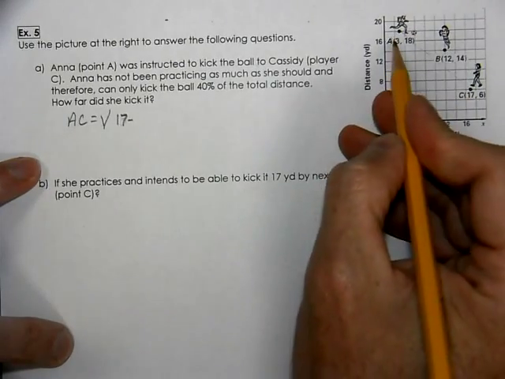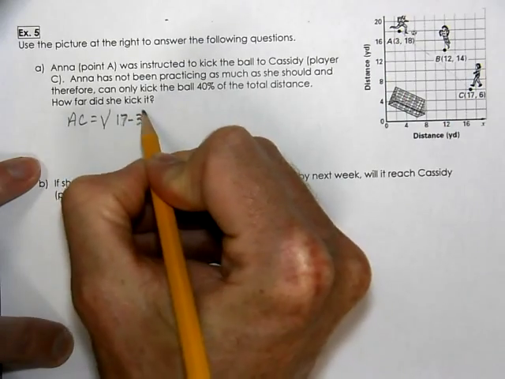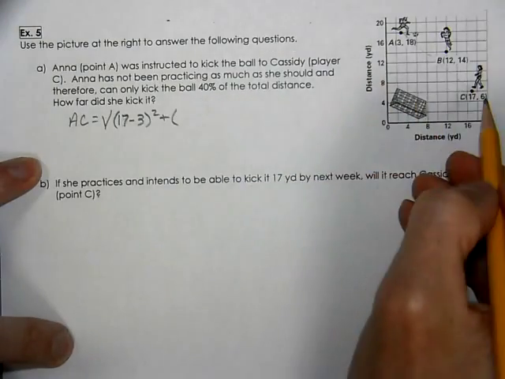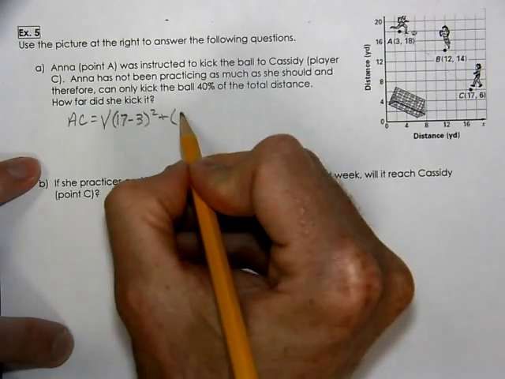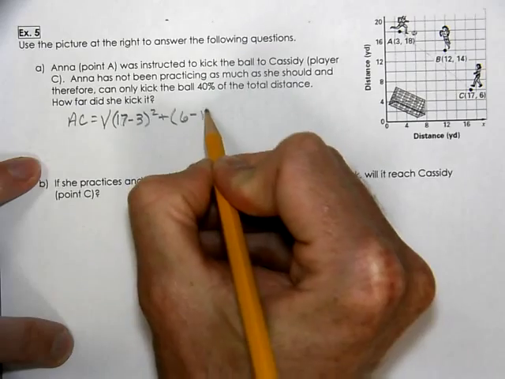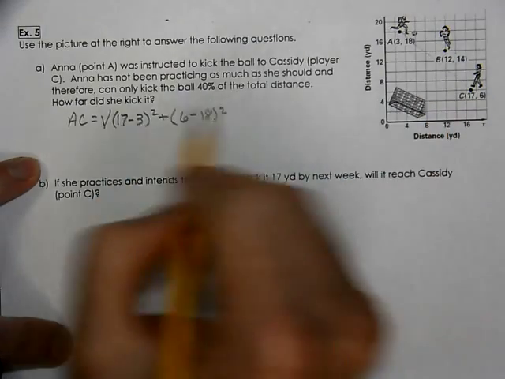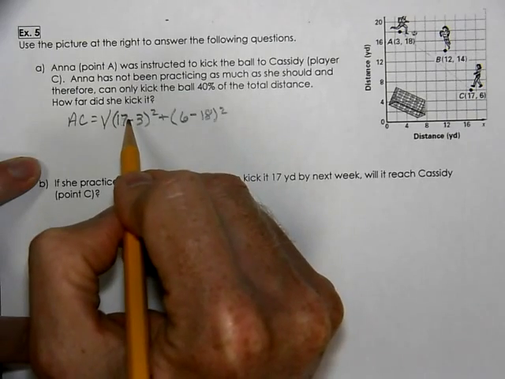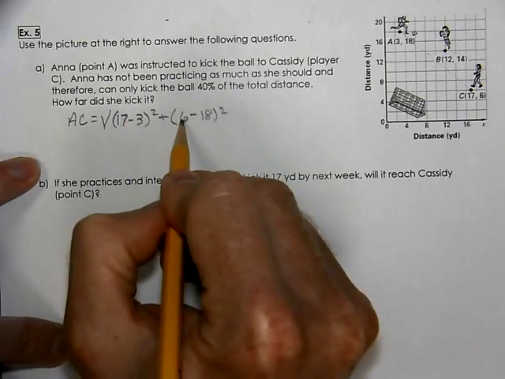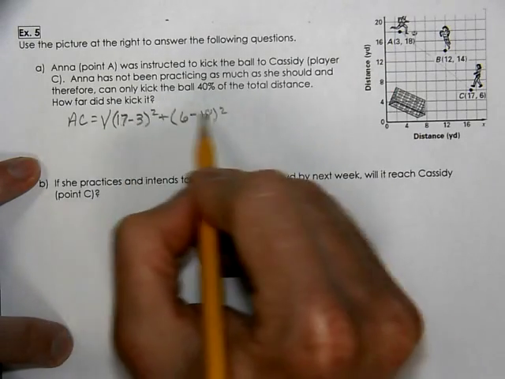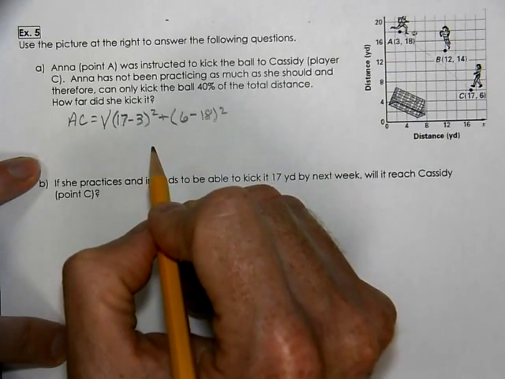Those are the x values. 17 minus 3. The y values are the 6 and the 18. Notice that I started with Cassidy, so I had to put both numbers first for Cassidy. And then I went up here to Anna, and I had to put both her numbers second.